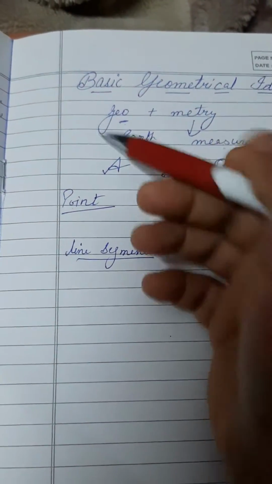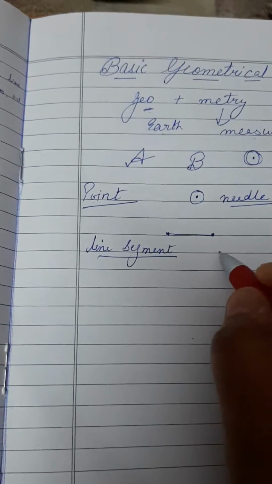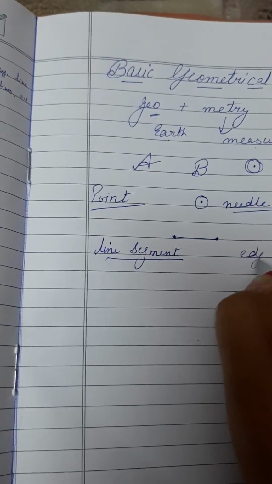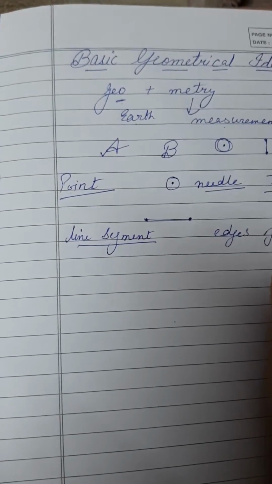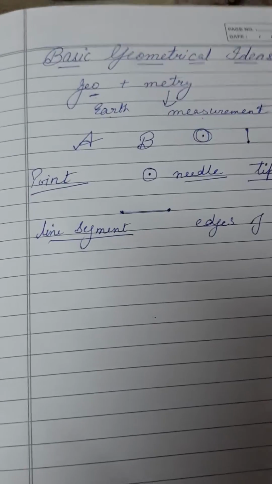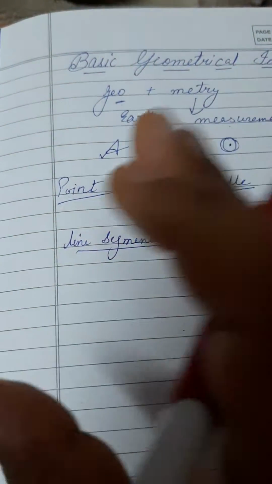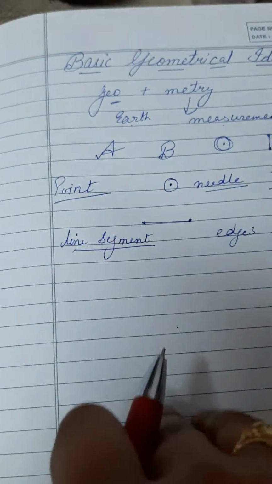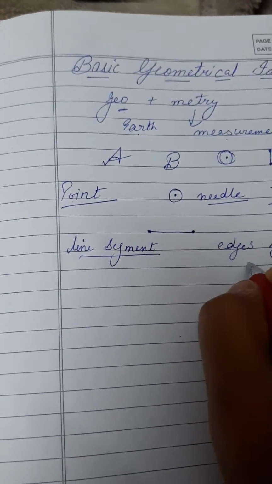We can see so many examples of line segments in our life. Suppose if we join 2 edges of a notebook, then this makes a line segment. Or if we have a paper and we fold it, then a line is made there. That is called a line segment.